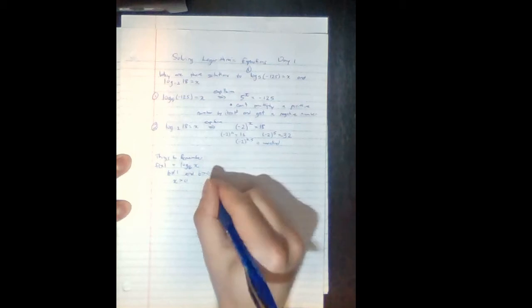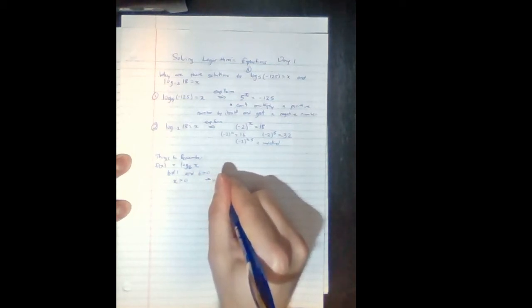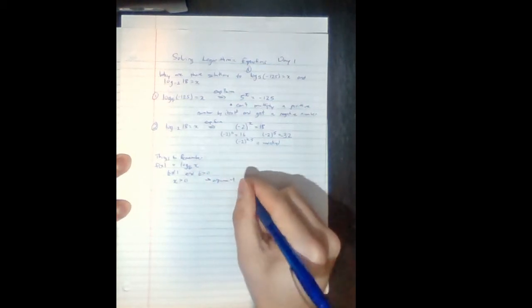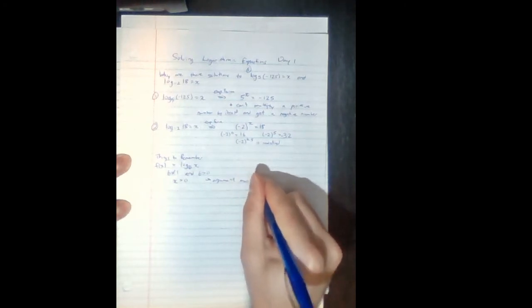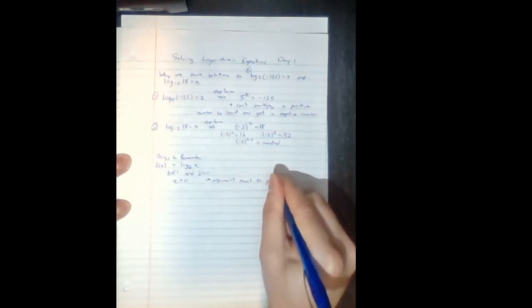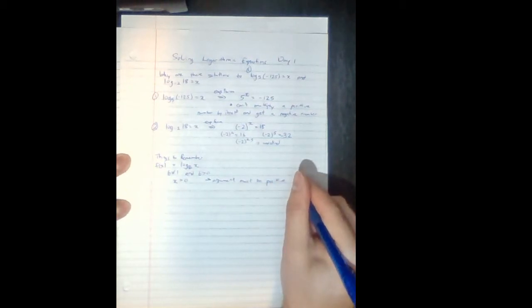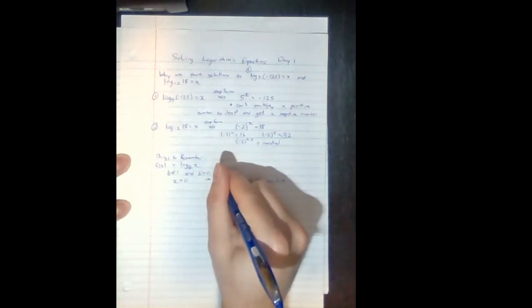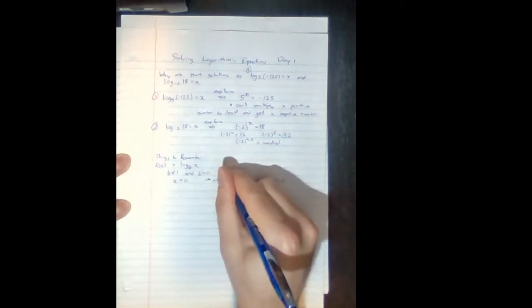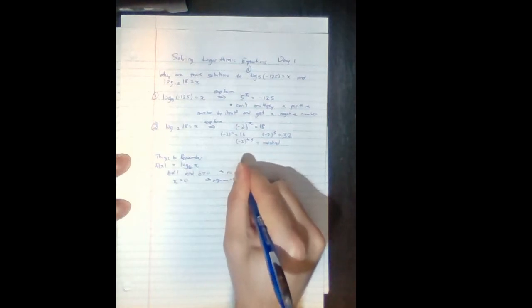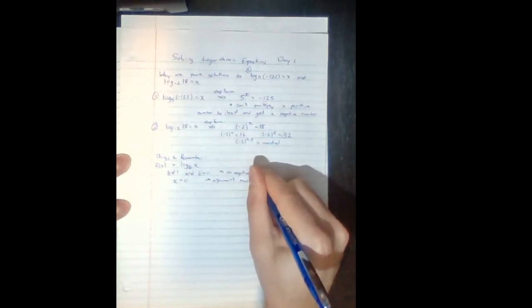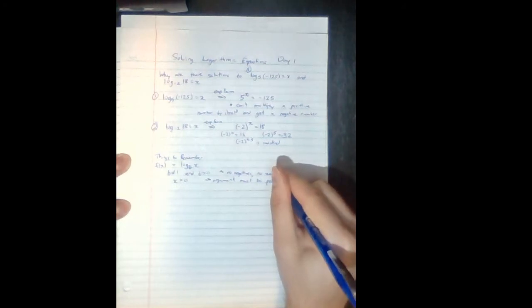So in order to take a logarithm, the argument has to be positive, so greater than 0. And the base: no negatives, no 0, and it can't be 1. So it just has that extra condition.